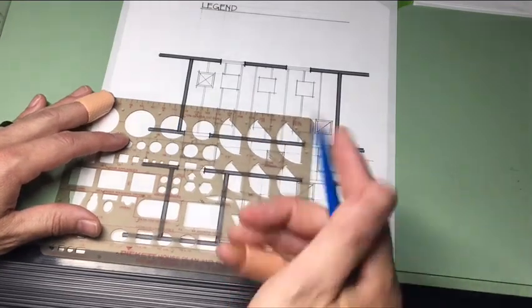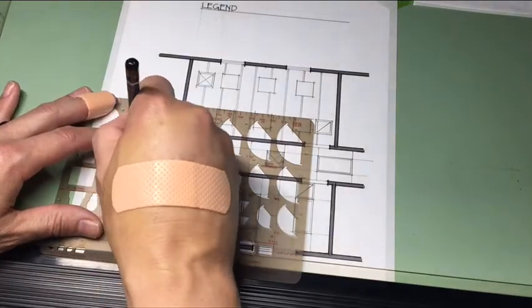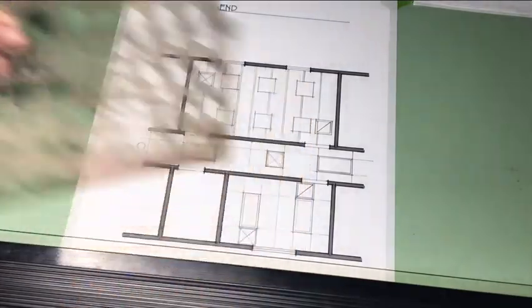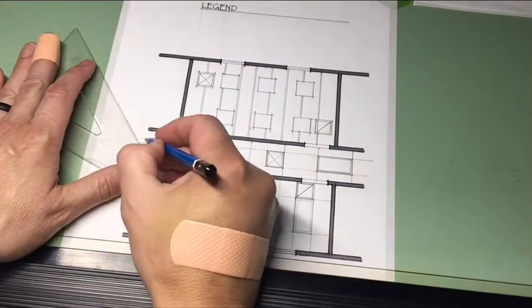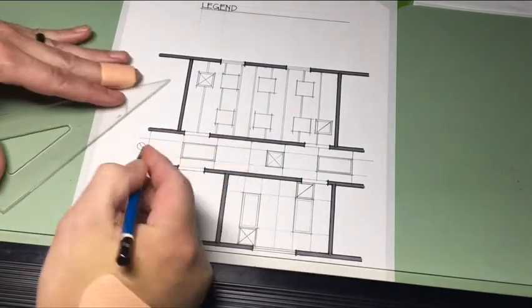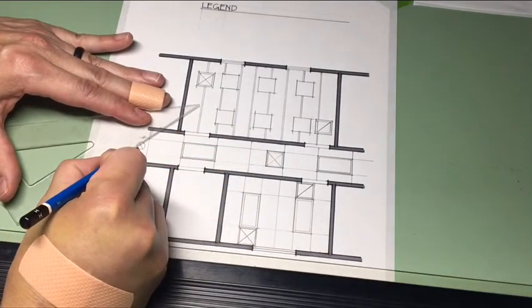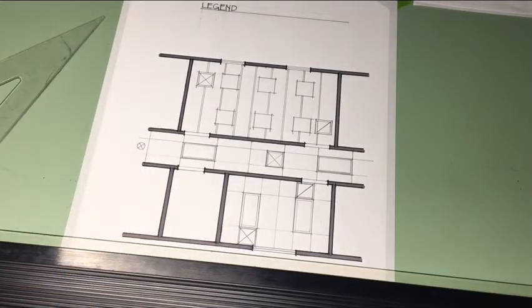Let's say that my exit is down this way. So I just draw a circle, and then through that circle you just draw a little X. And this is the typical graphic for an exit sign. Okay, that's all you have to do there.